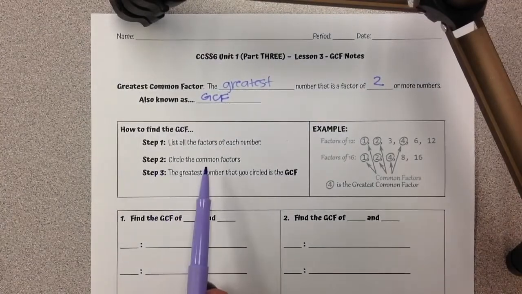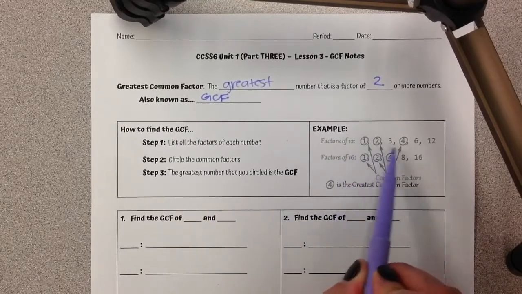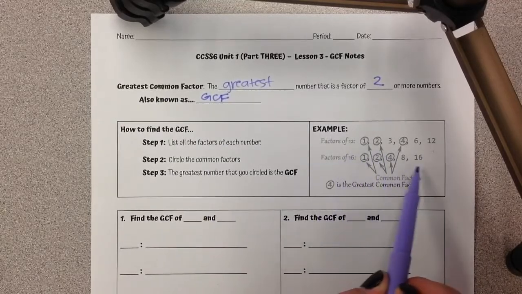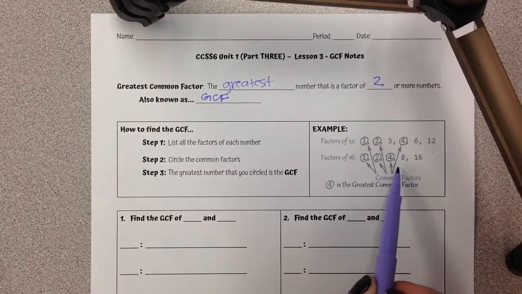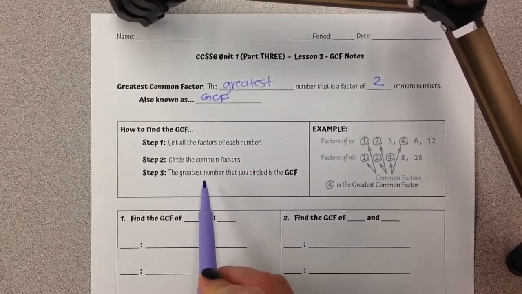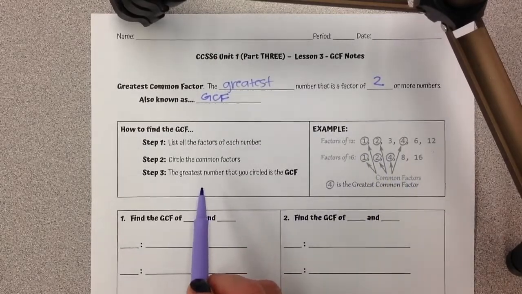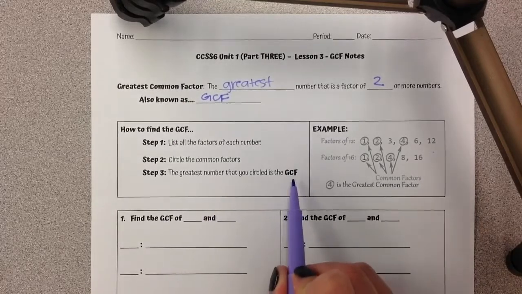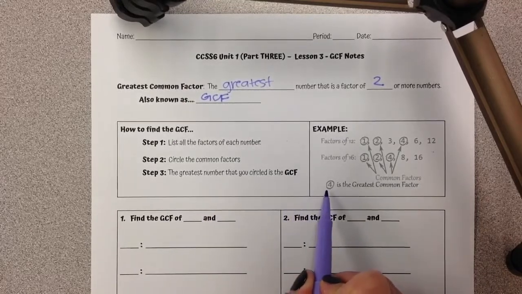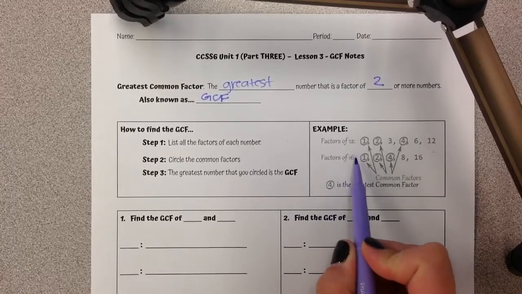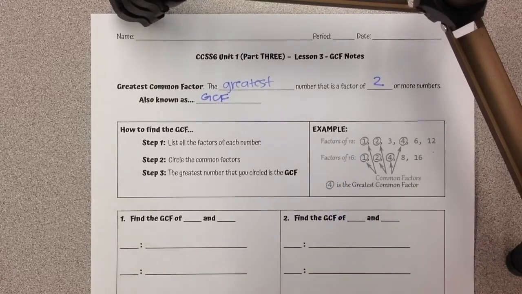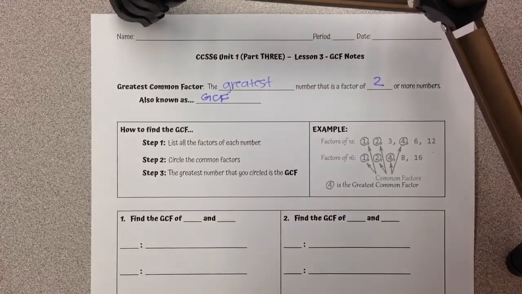Step 2, circle the common factors. So you can see over here we listed the factors of 12, listed the factors of 16, circled all of the common ones. Then step 3 is just to find the greatest number that you circled. That one is the GCF, or the greatest common factor. In this case, the greatest common factor of 12 and 16 is 4. Okay, so we're going to do a few examples together.